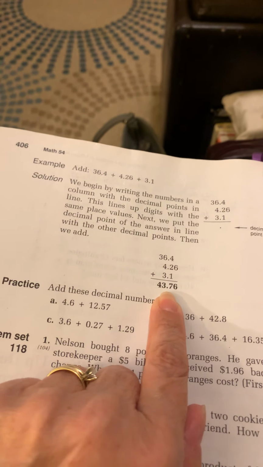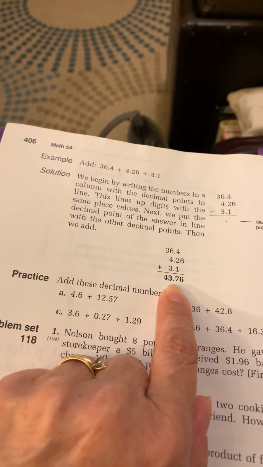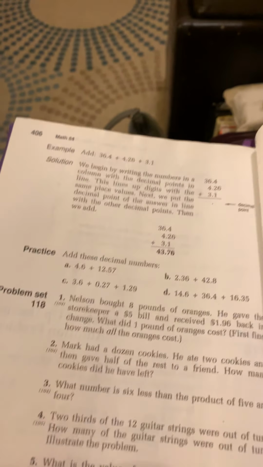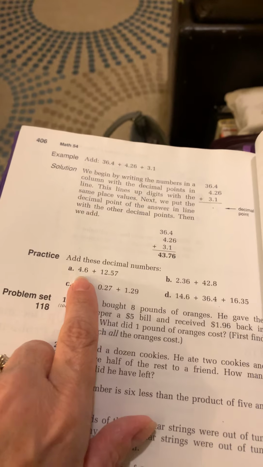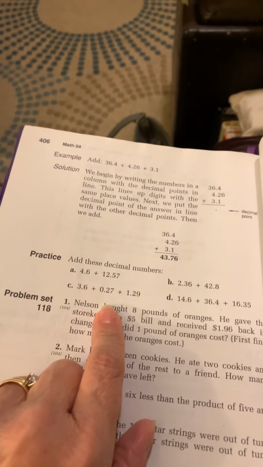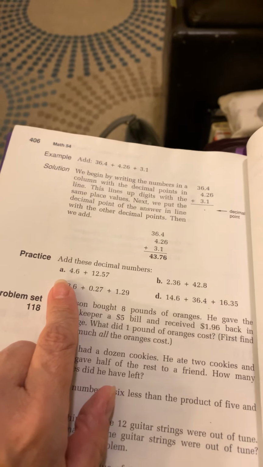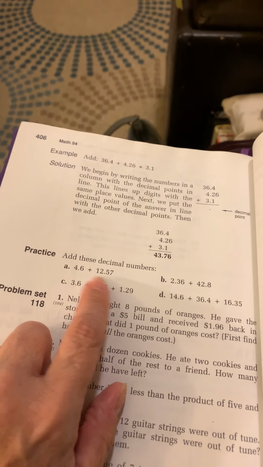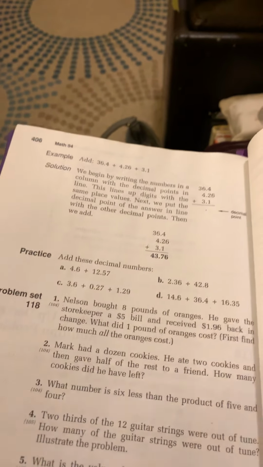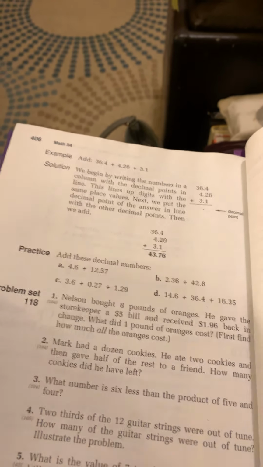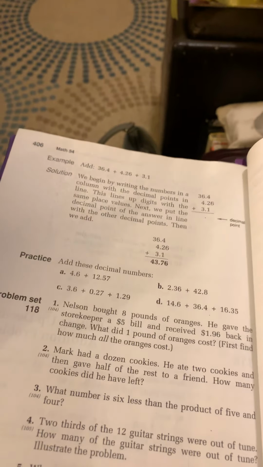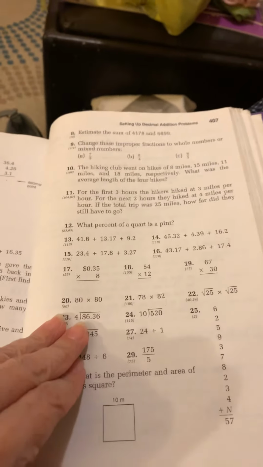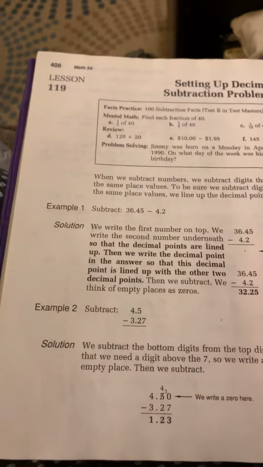And they have it down here. 43 plus 0.76, or 43 and 76/100ths. And so here are some practice problems for you. And even if you didn't want to add them up, you could just practice writing them or just look at them and see kind of how you would line them up. But like I said, the most important thing is just lining up those decimals. And then lesson 119 is setting up decimal subtraction problems.